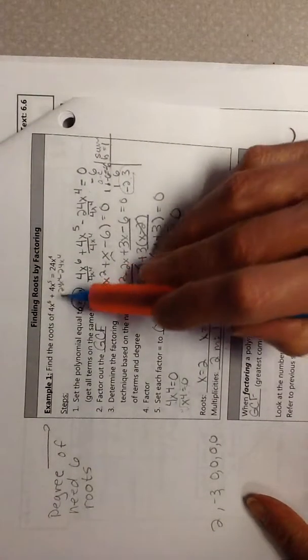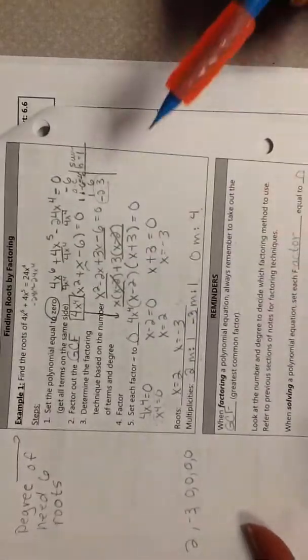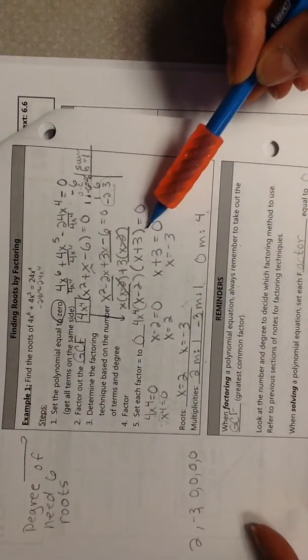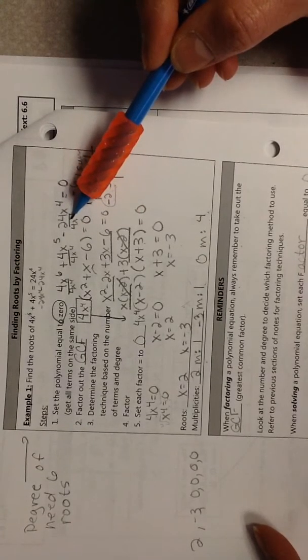In section 6.6a, we're basically going to do the opposite of what we did yesterday. I want you to be able to write the simplest polynomial given the roots. Yesterday, we started out with the polynomial and we ended up with the roots. Today, you're going to start with the roots and work backwards, write them as factors, and then multiply them out to get the original polynomial.